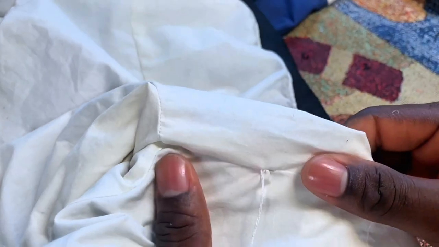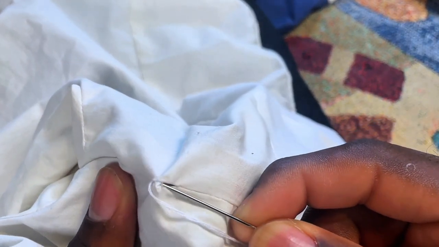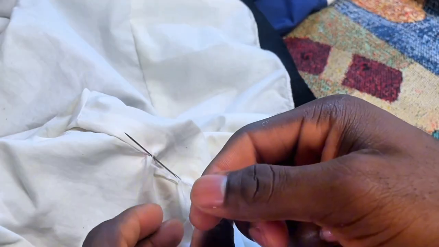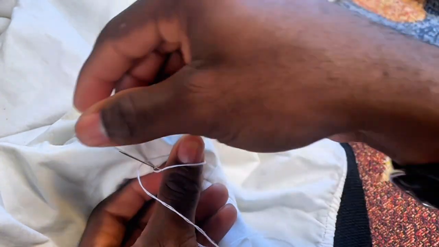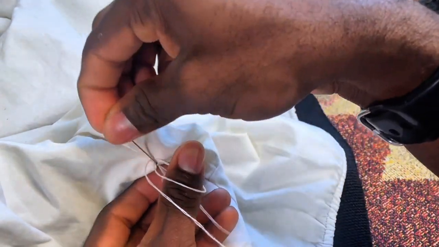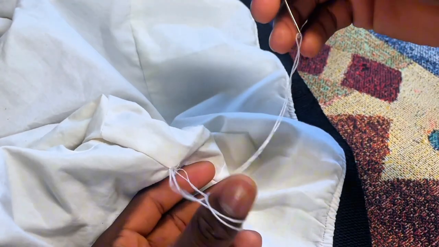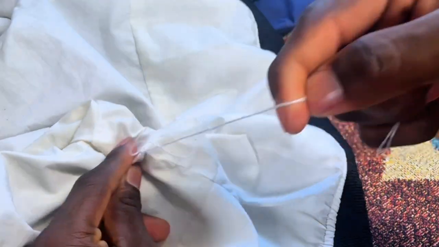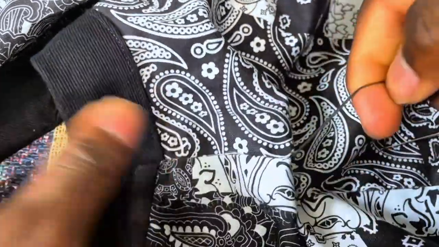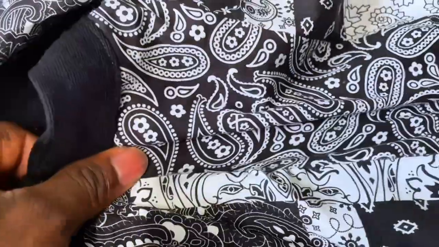And now for us to lock the thread, watch closely to see how I lock it. If you watch closely, you're going to notice I'm passing the needle through a thread. Watch closely at this part, and after doing the first one, do a second one and even do a third one to make sure your thread is strong. And that's the process we used in closing the hole.